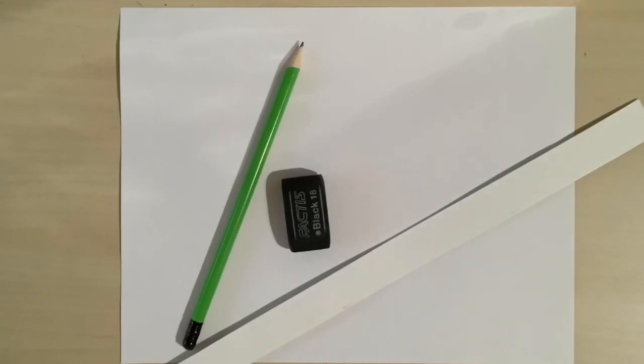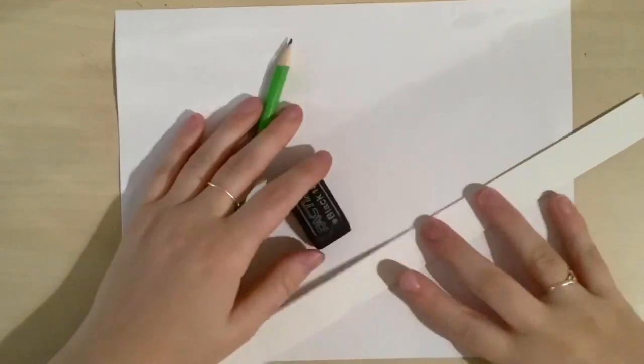For this project, you'll need a piece of paper, a pencil, and something with a straight edge. I am using a piece of old cardboard. You can use a box, a book, anything that has a straight side to it. And it would be helpful if you have an eraser, but it's not completely necessary.